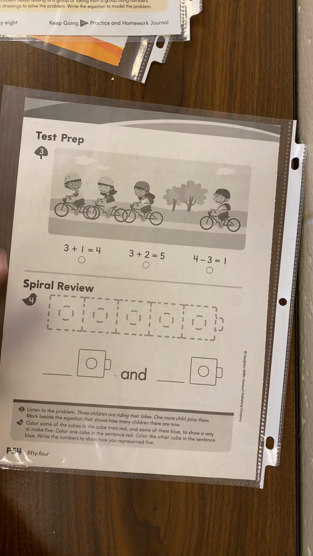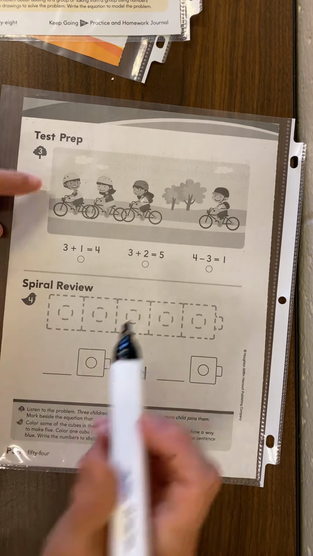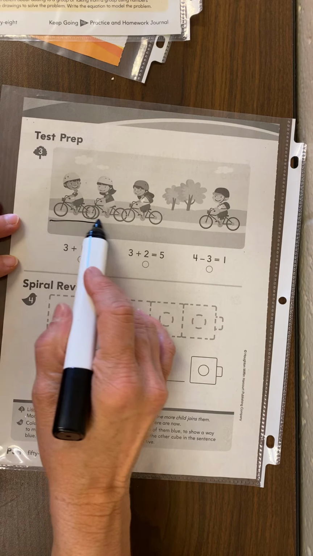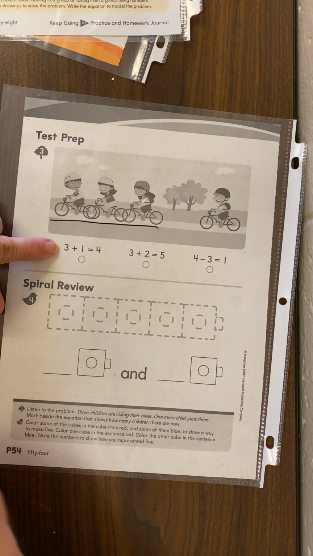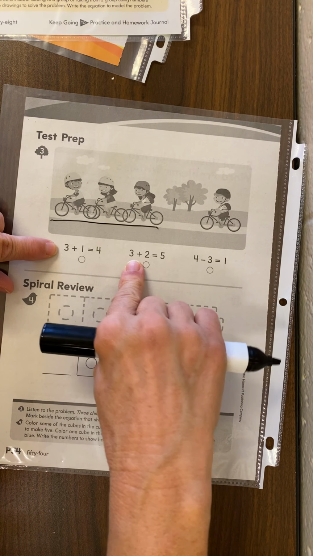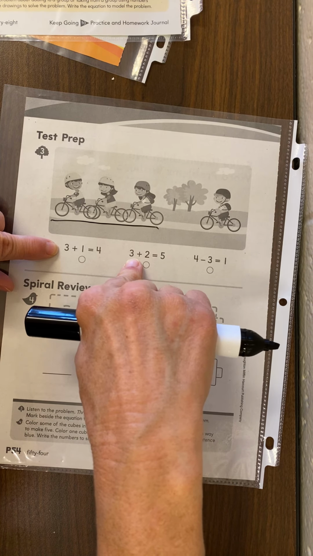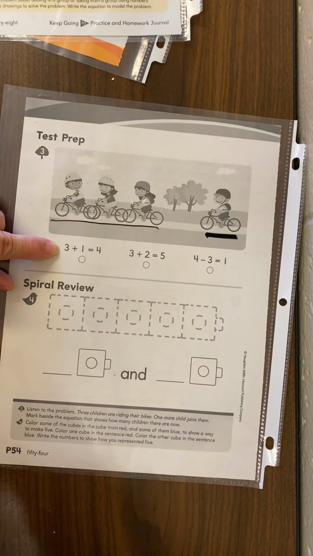3 children are riding bikes. 1 more child comes to join them. Mark beside the equation that shows how many children there are now. So there's 3. We have to look for a number 3. There's 1. Oh, and there's 1. Listen to the rest of the story. 1 more child comes to join.